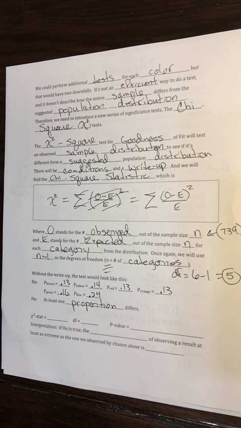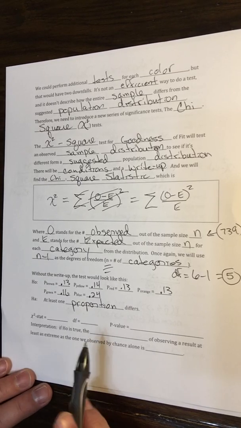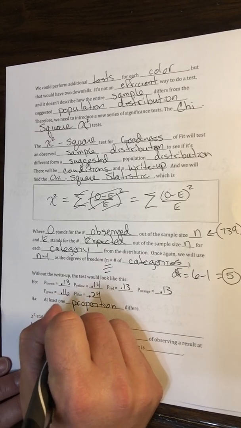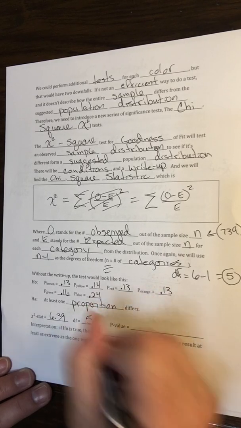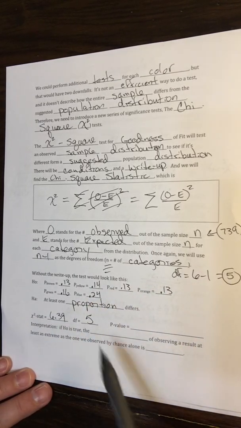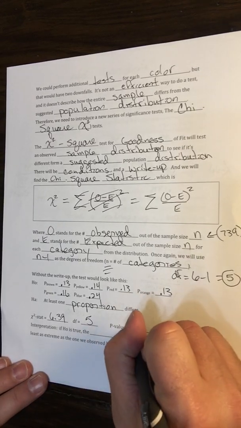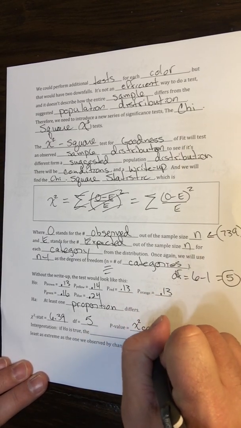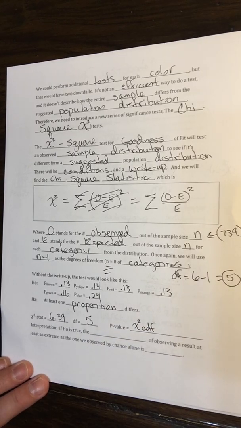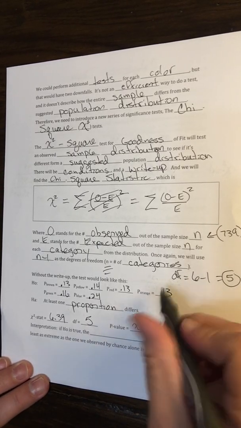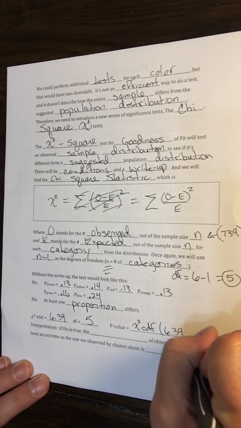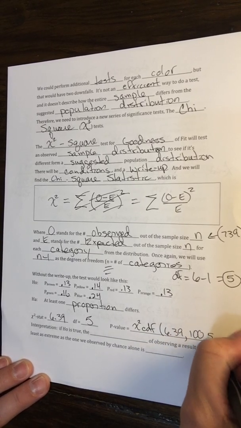They lied to me. The chi-squared statistic that we found on the other page was 6.39. The degrees of freedom is 5, because the number of categories minus 1 is 5. Here you go. You ready for the p-value? It's a chi-square CDF, just like you did a normal CDF and a T-CDF. And it goes 6.39 up to 100, degrees of freedom 5.